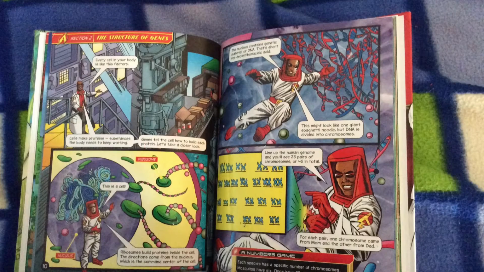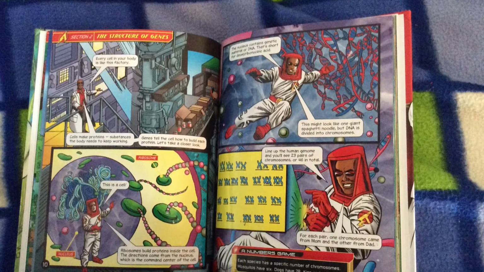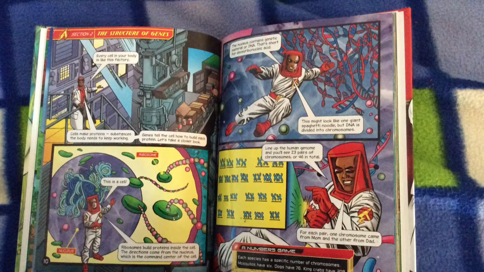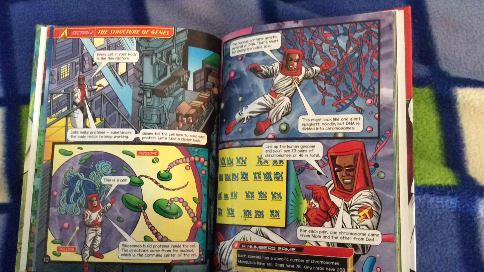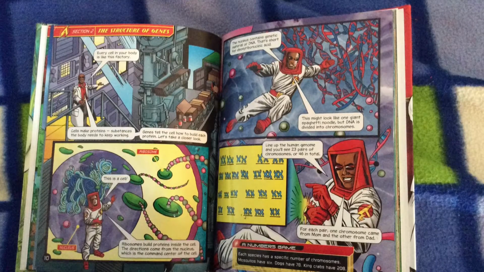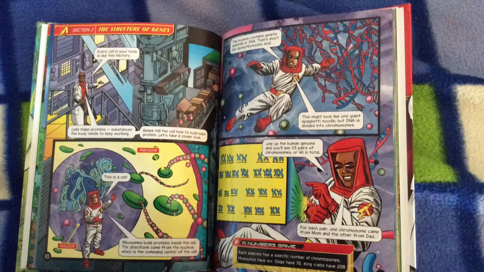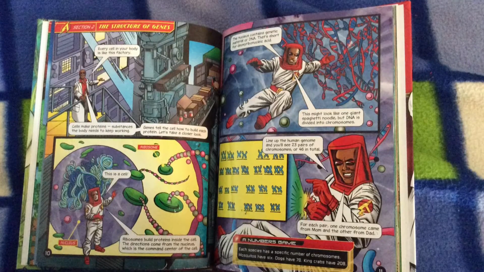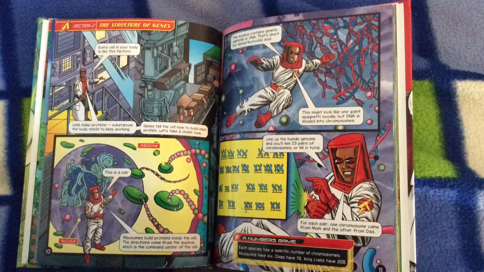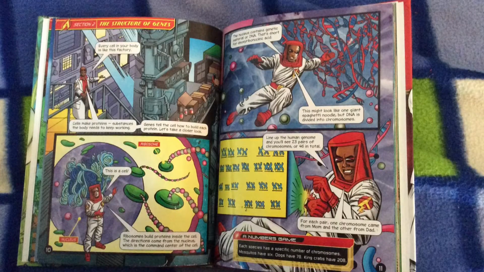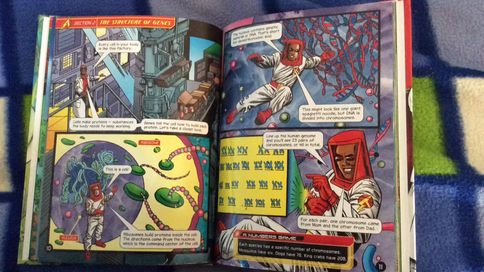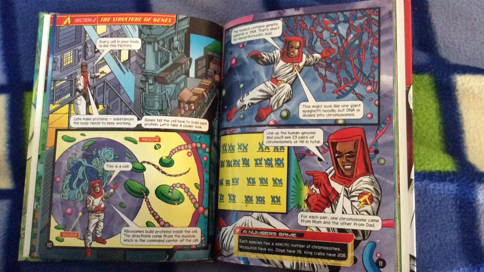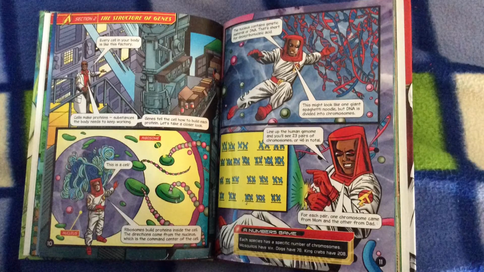Section 2. The structure of genes. Every cell in your body is like this factory. Cells make proteins, substances the body needs to keep working. Genes tell the cell how to build each protein. Let's take a closer look. This is a cell. Ribosomes build proteins inside the cell. The directions come from the nucleus, which is the command center of the cell. The nucleus contains genetic material, or DNA. That's short for deoxyribonucleic acid.